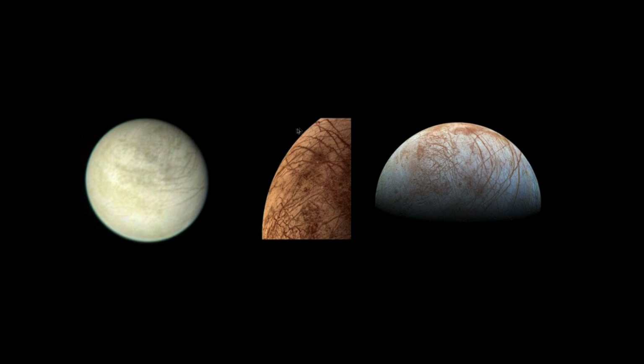And bear in mind, there are also some other panoramas, such as PIA 21444, that were taken by the Galileo mission to Jupiter. And some of these shots are also taken by the Cassini mission that went to Saturn.